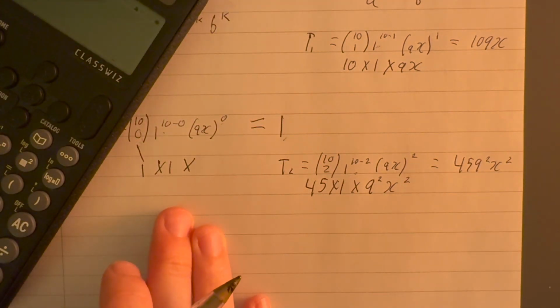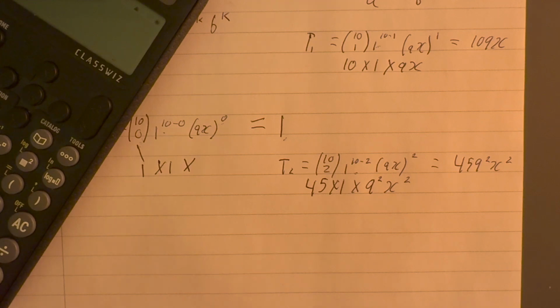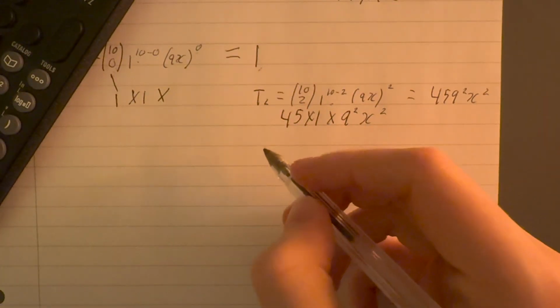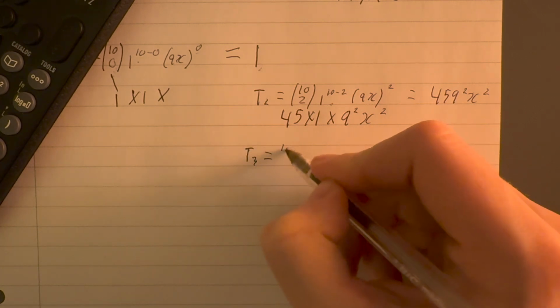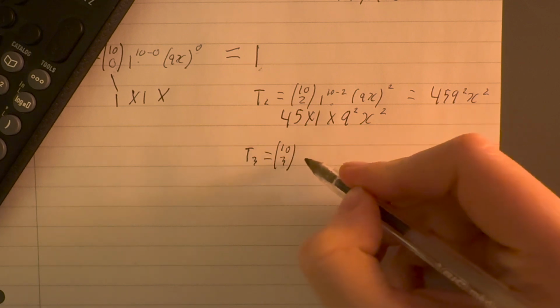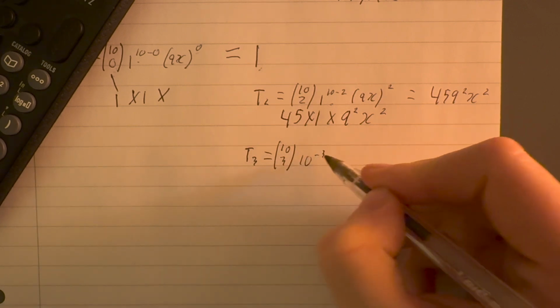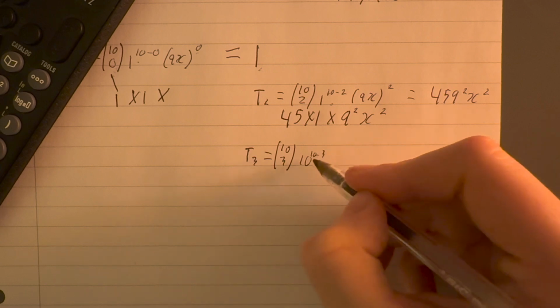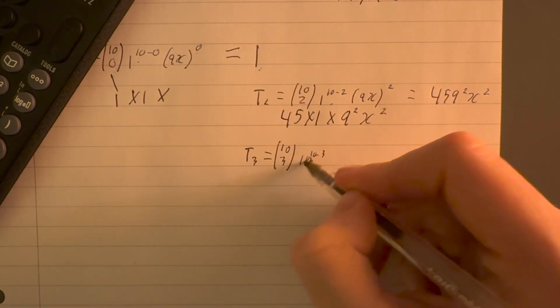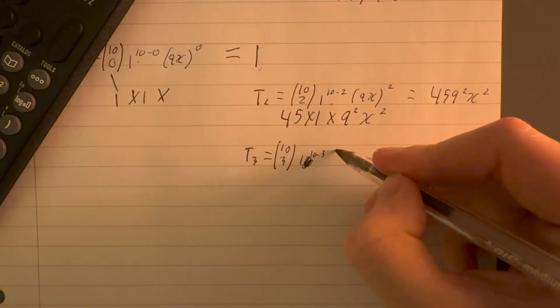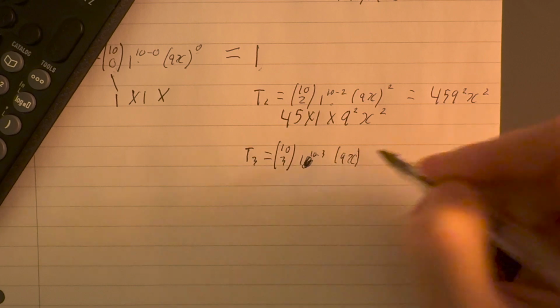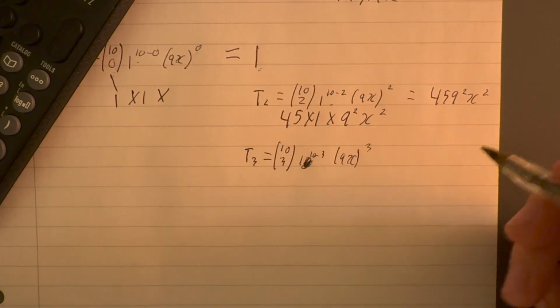I've only got one more term to do now. We've got our first 3. If your question says give the first 3 terms, you can stop there, but we're going to go on to the 4th just to show you how it's done. Of course, it's the same thing again, surprise, surprise. t3 equals 10 c3, 10 minus 3. I have written 10, but that's fine, we're going to blow past that, don't even worry about it, not a problem. qx cubed. And now let's do this.